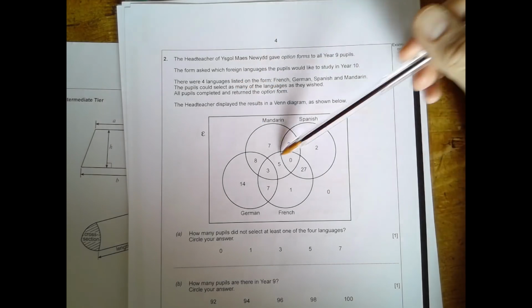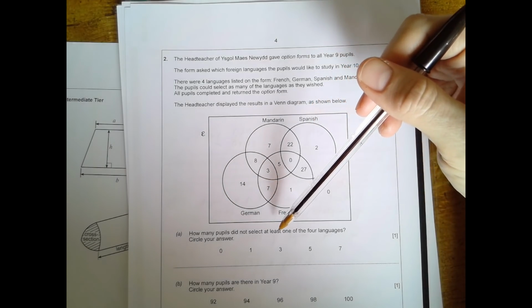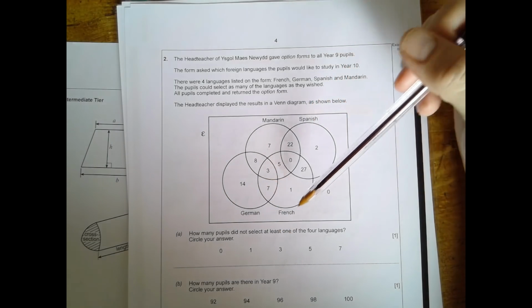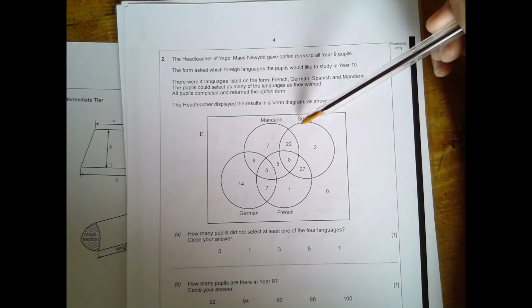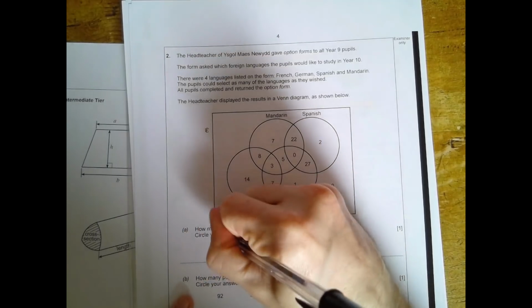So we've got all of these numbers in here. It says how many pupils did not select at least one of the 4 languages. So at least one of the 4 languages would be everything outside here, because these are my 4 languages, and we're told here that it's no people. So my answer would be 0.